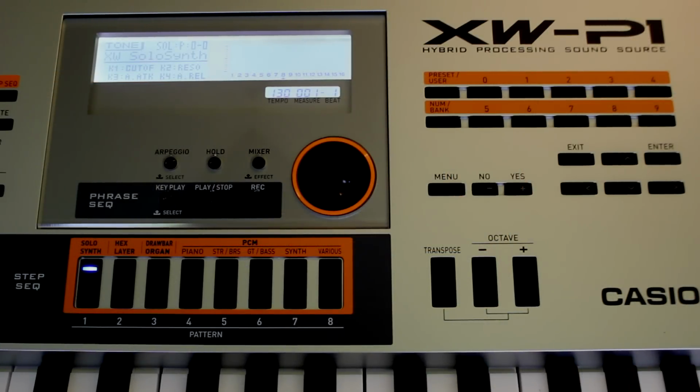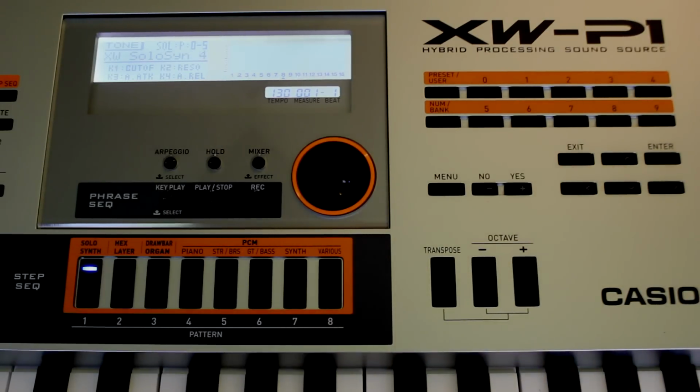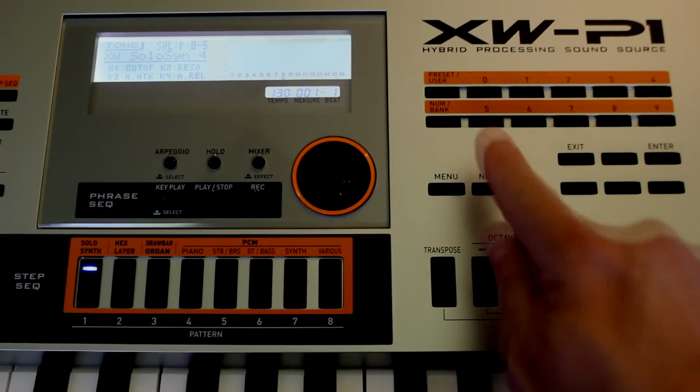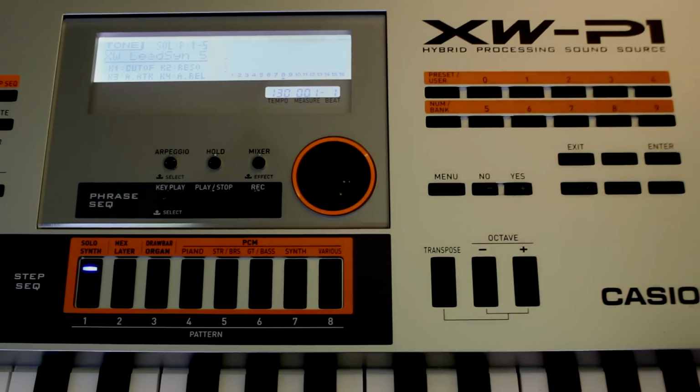When using the number pad, it's important to note that tones and performances are set up in banks, so you can easily access a tone or a performance with just one button press. Right now, I'm looking at solo synth sound 00 in the preset bank. So if I want to access sound number 05, all I have to do is press number 5. However, if I want to go to the next bank of 10, I need to hit the bank button and then select 1, 5.